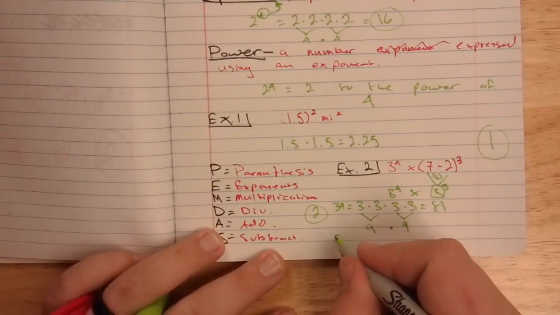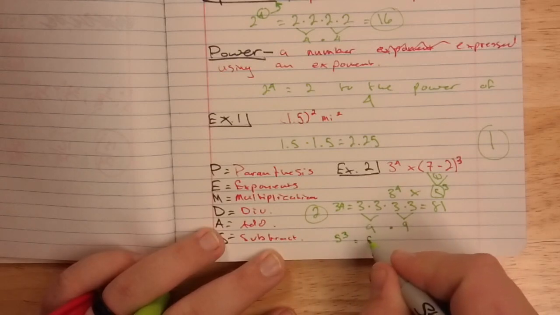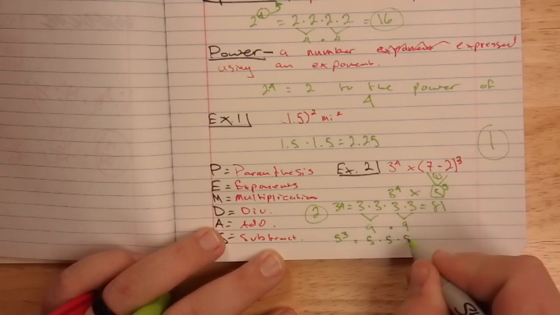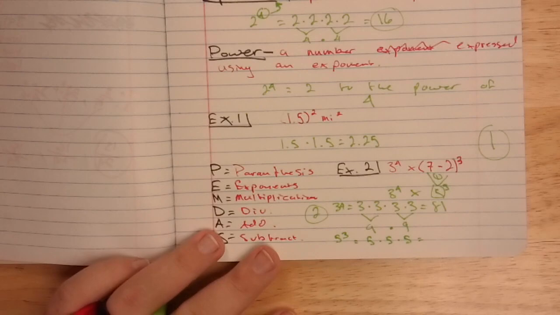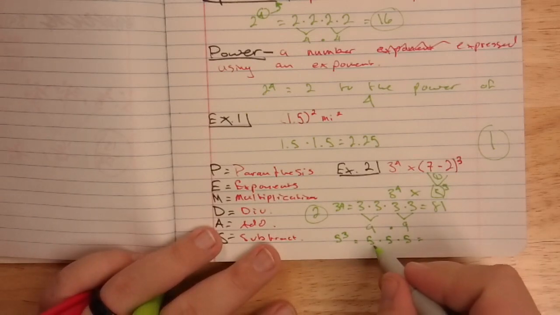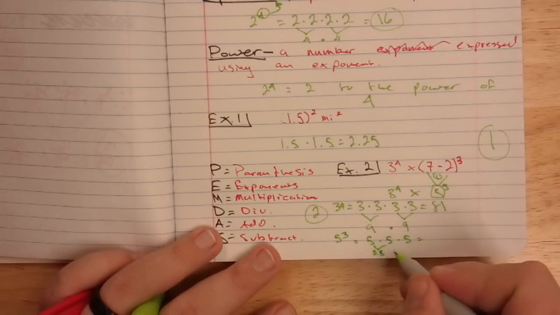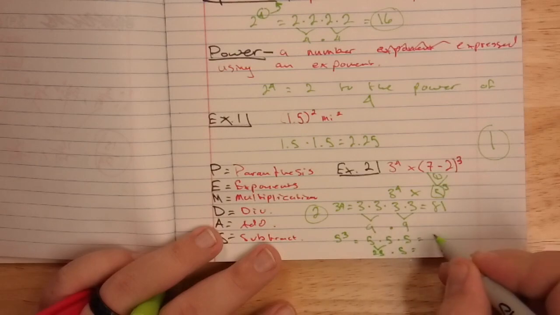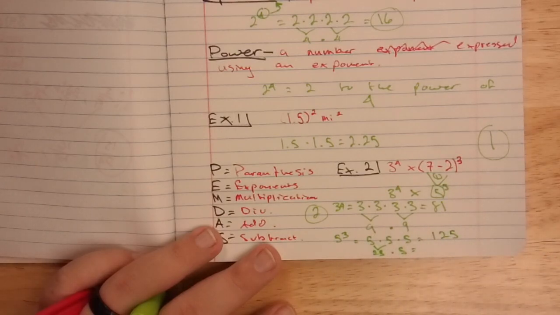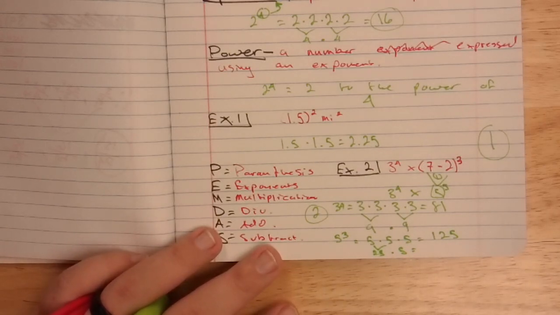So now we have 5 to the 3rd power, which equals 5 times 5 times 5, right? 3 5s multiplied against themselves. So 5 times 5 equals 25, and 25 times 5 equals 125. Right? Because 25 times 4 equals 100. 25, 50, 75, 100, and then 125.